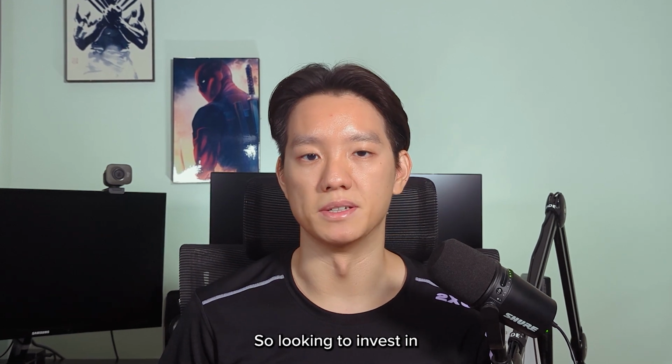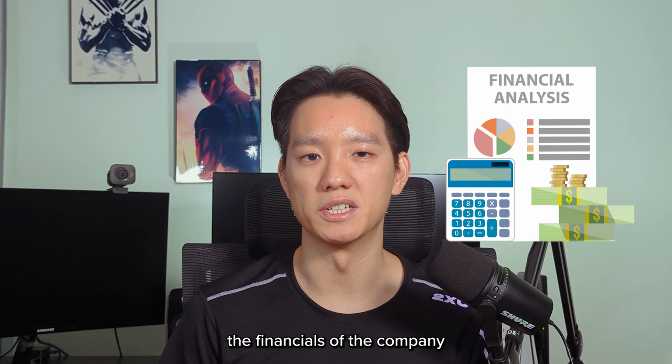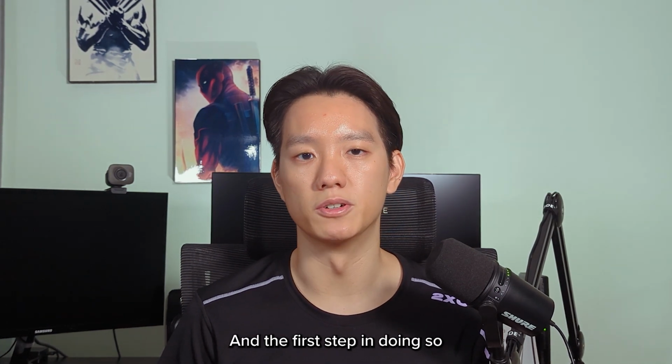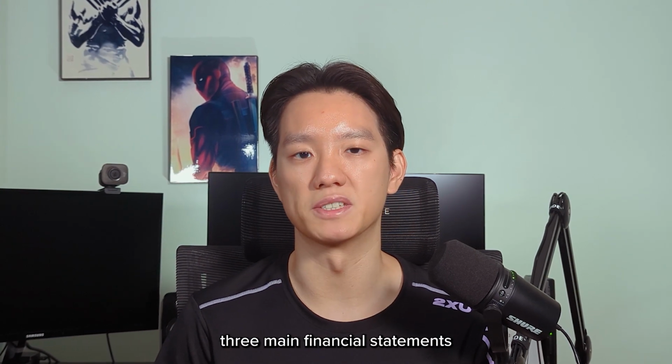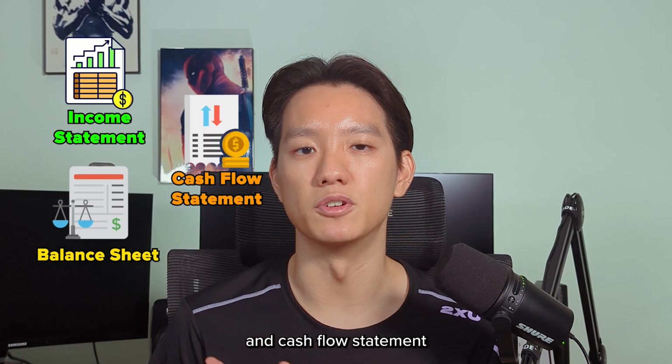So looking to invest in individual stocks or REITs, there's one thing that you cannot avoid, which is to look at the financials of the company you're planning to invest in. And the first step in doing so is to study the three main financial statements, namely the income statement, balance sheet, and cash flow statement.